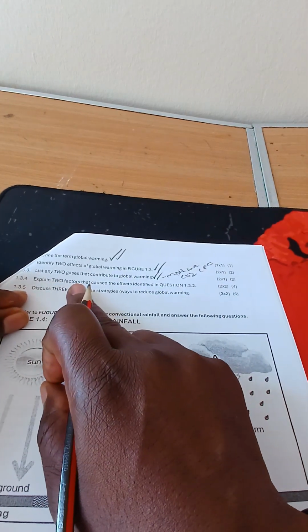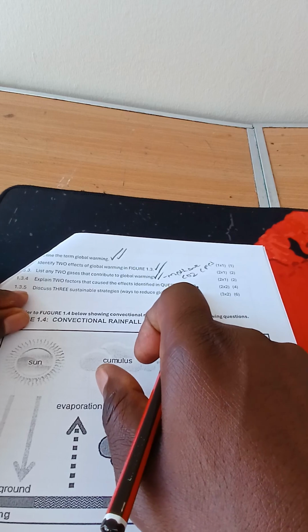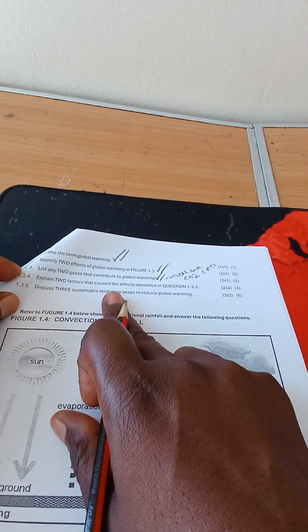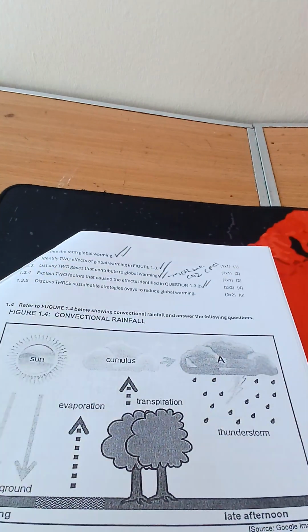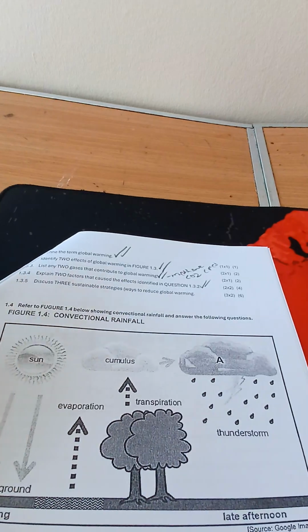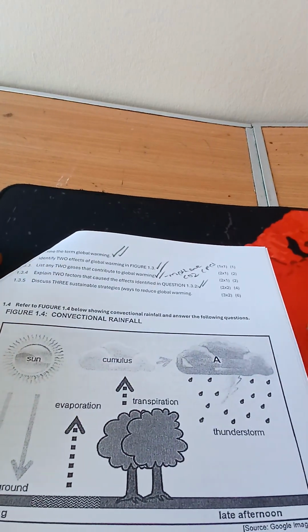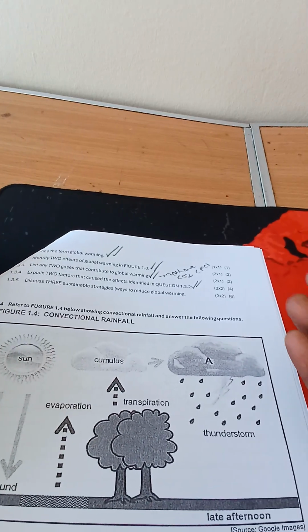Explain two factors that cause the effects identified in 1.3.2, the effects that we have talked about. What is causing this? Power stations and factories burning fossil fuels. We can talk about deforestation. We can talk about livestock, especially cattle. That's where the methane is coming from, of course.